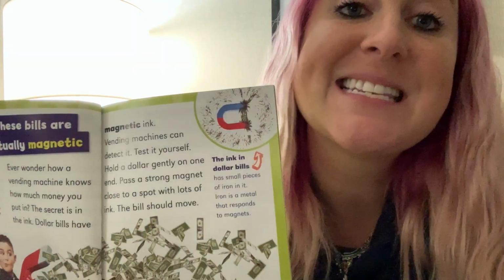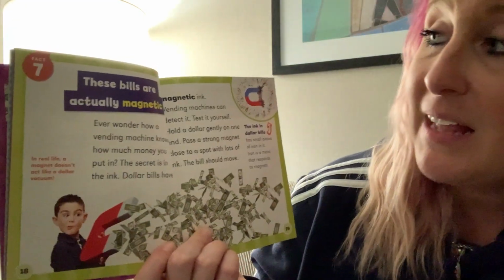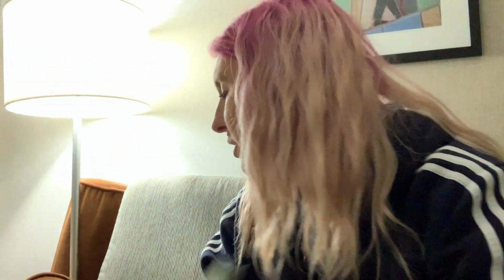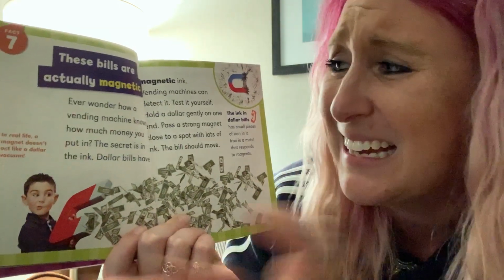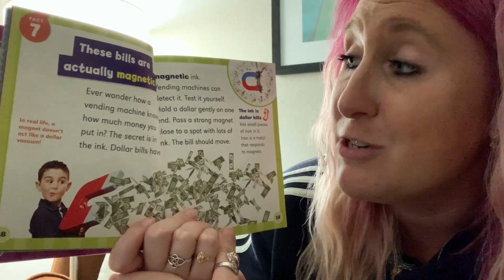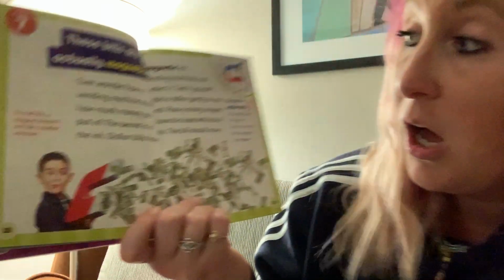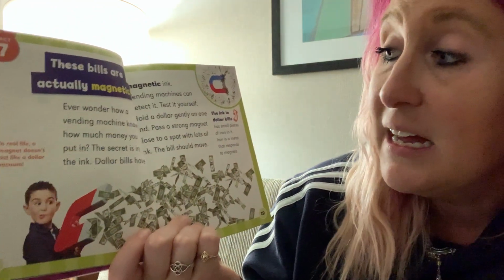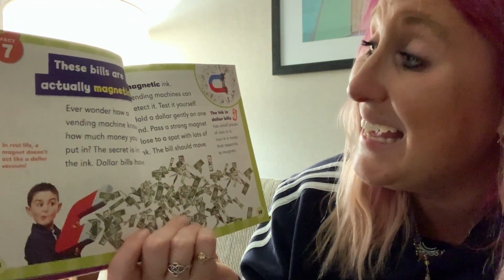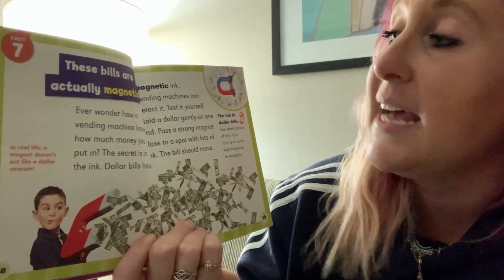Wow. Fun fact number 7. These bills are actually magnetic. Oh my gosh. Again, mind blown. Our bills are magnetic? Ever wonder how a vending machine knows how much money you put in? Yeah, sometimes I have wondered that. I thought maybe it just scanned it. I don't know. The secret is in the ink. Dollar bills have magnetic ink. Vending machines can detect it.